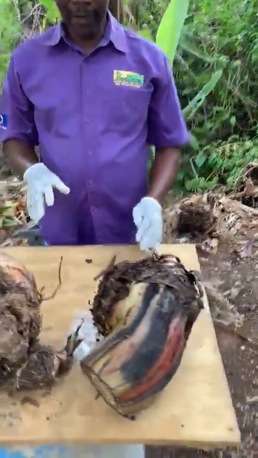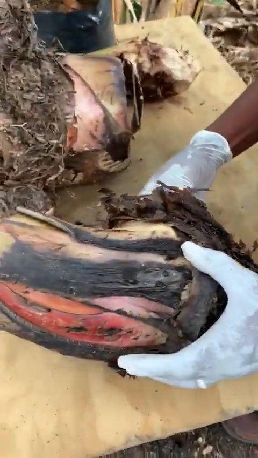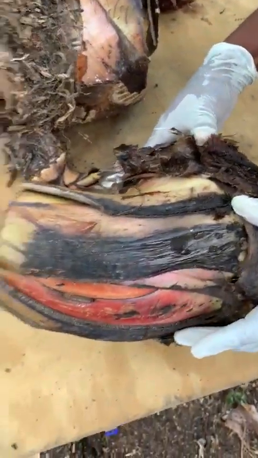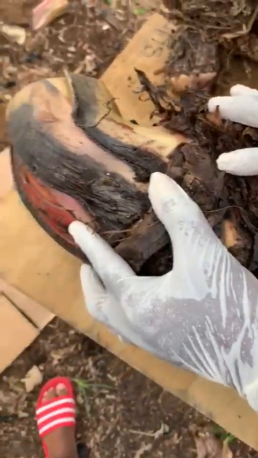So, different types of planting materials available. First, this is what we refer to as a maiden sucker. It's derived from a plant that has not yet produced a bunch. One of the most widely utilized sources of planting material.